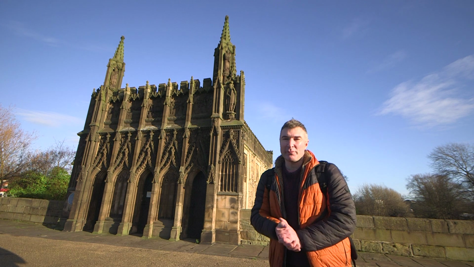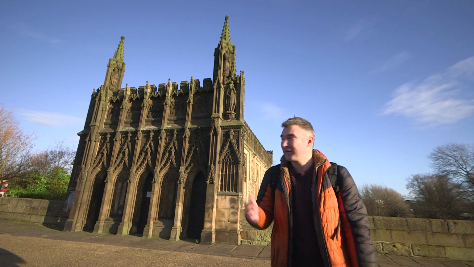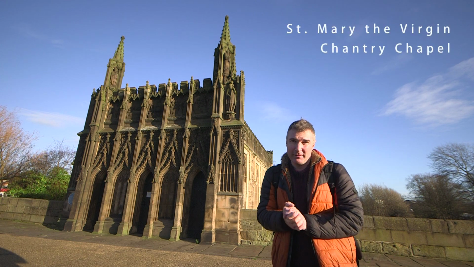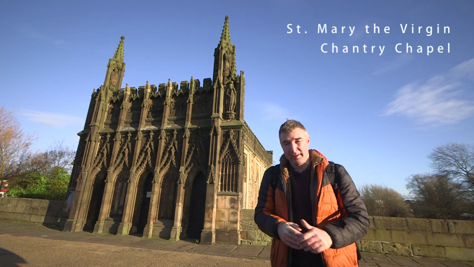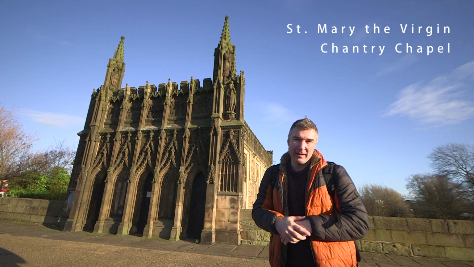Wakey wakey, welcome to Wakefield in West Yorkshire. We're here at the Chantry Chapel of St Mary the Virgin, said to be one of the oldest and certainly the most elaborate medieval bridge chapels surviving in Britain.